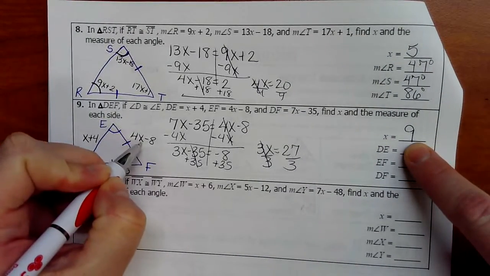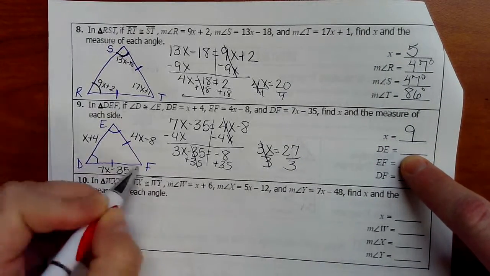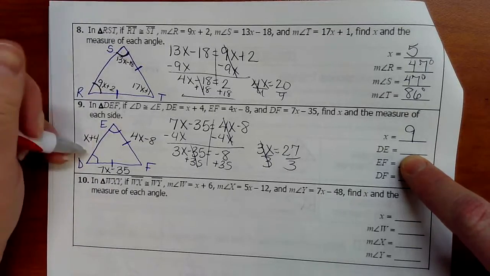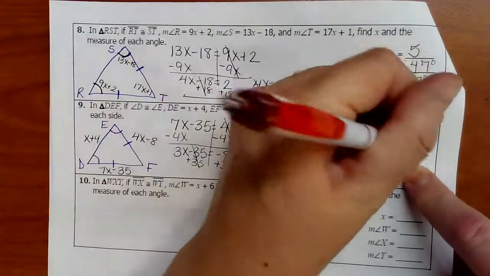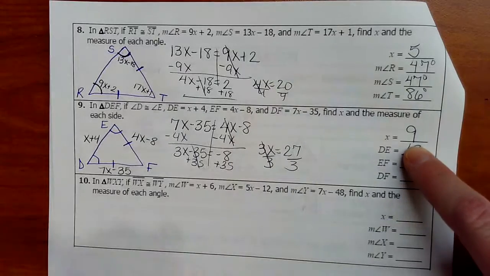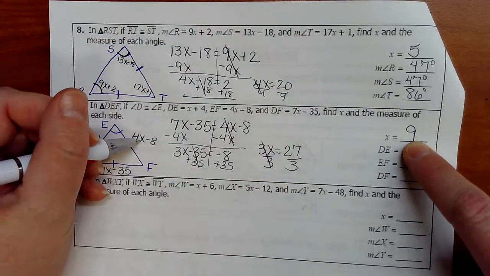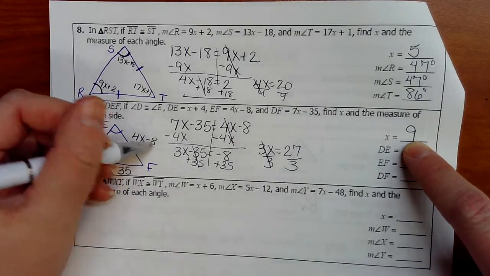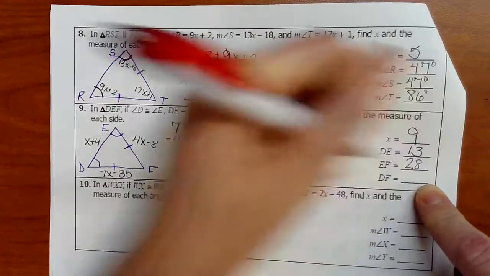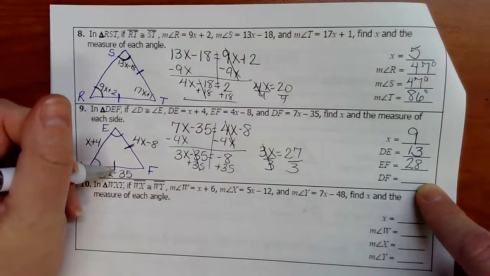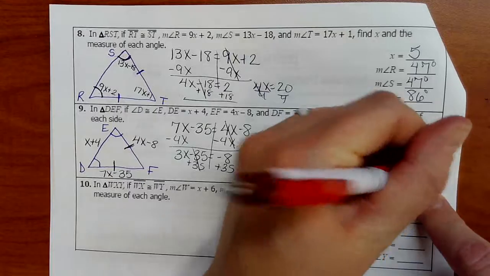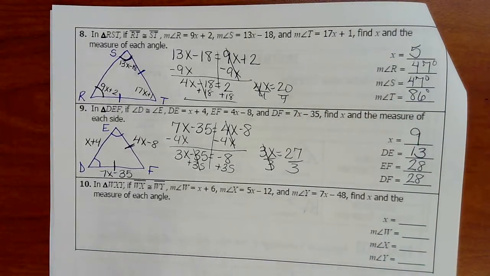So if I plug it in right here for DE, 9 plus 4 is 13. Plug it in right here. 4 times 9 is 36. 36 minus 8 is 28. And if this side is 28, this side is also 28. Whew! I know that was long.